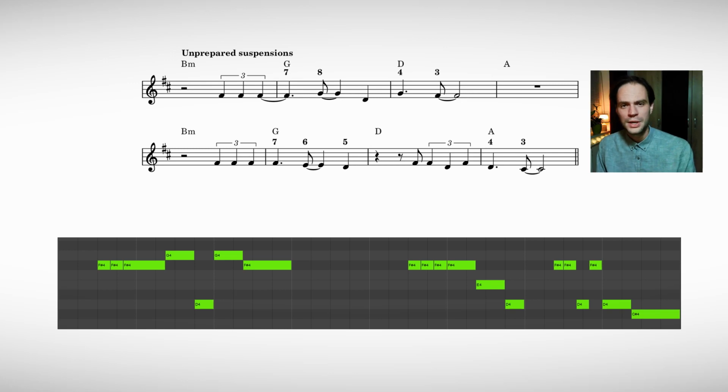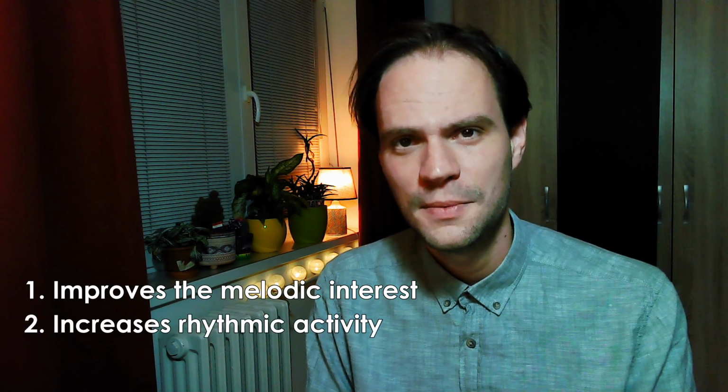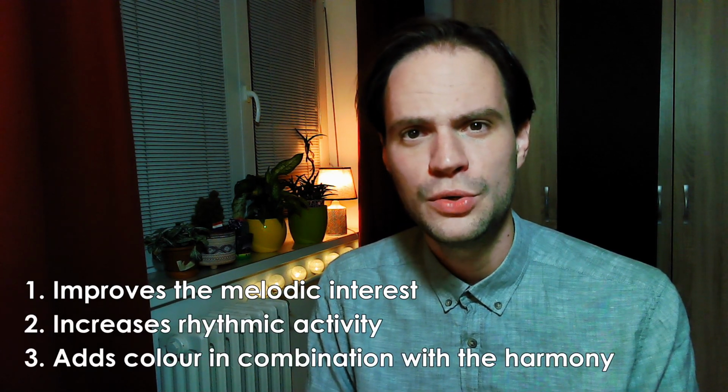So the 4/3 suspensions in the third bar and in the final bar were the unprepared suspensions in this case. And maybe this one was a bit over the top with all the suspensions, but of course this was just an example. Adding suspensions improves the melodic interest, it can increase the rhythmic activity, and adds more color in combination with your melody and harmony. But of course take it easy with them, because you don't want to overdo it. So don't copy my last example.